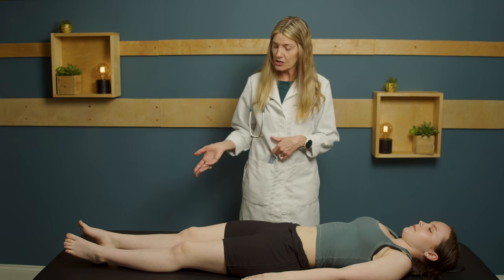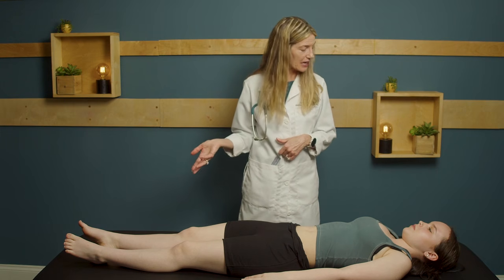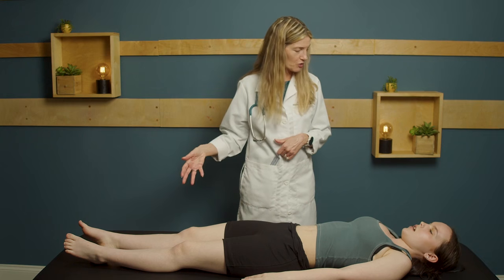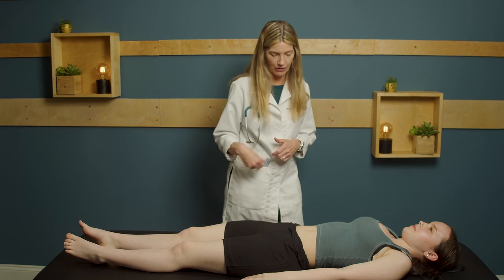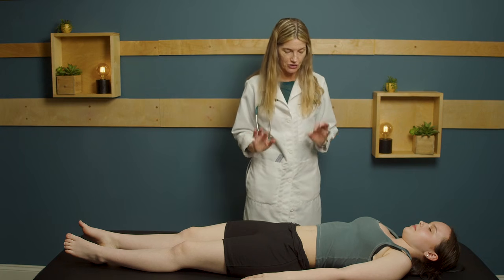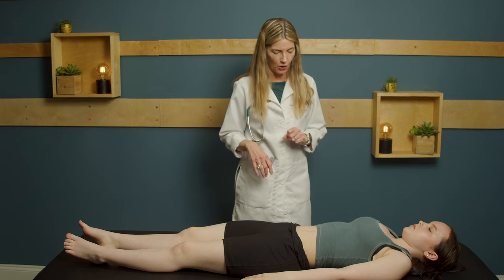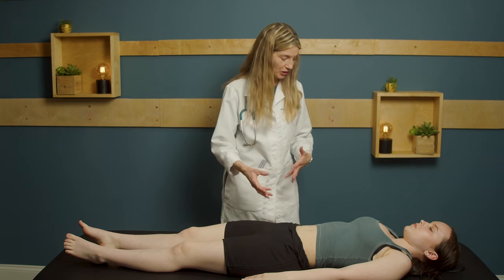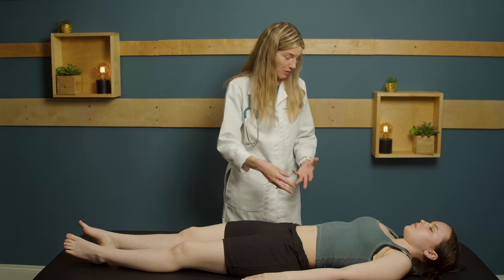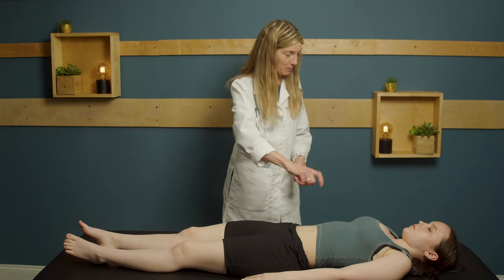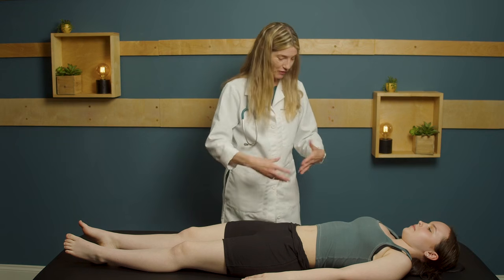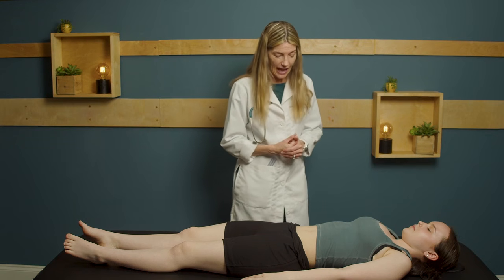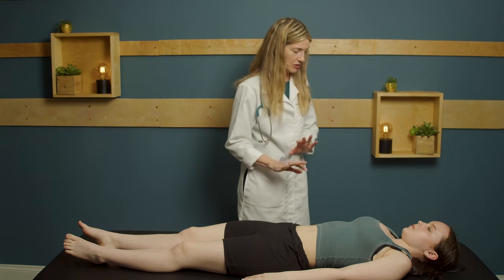I usually tell people if they need to bend their knees that they can. Are you comfortable like this, or would you like to bend your knees? You're okay like that? Okay, great. So the first thing that I do is observation. I'm just going to be looking at your belly to see if I see anything abnormal. Sometimes in thin people like you, I can actually see almost like the peristalsis, like food moving through, depending on when they ate. So that's the first thing I do, observation.